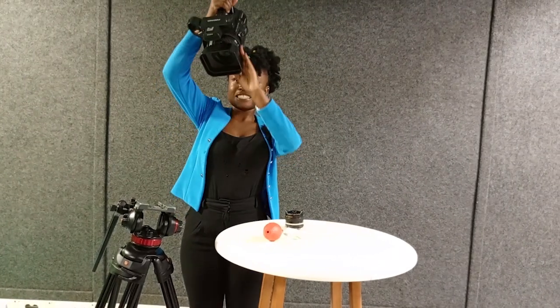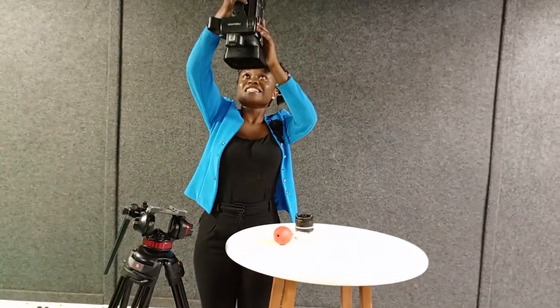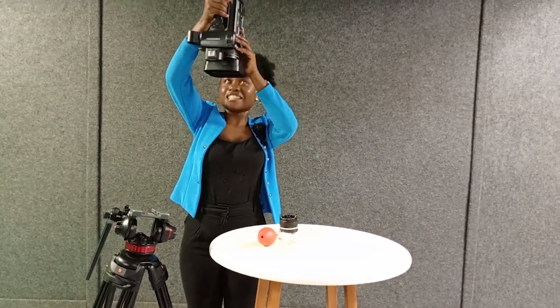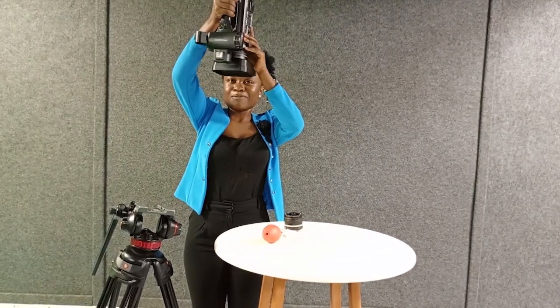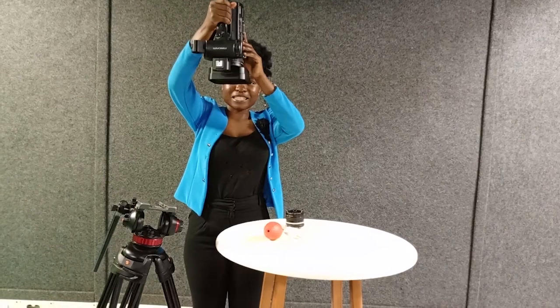Another one is bird's view. You put your camera like this. Your camera is facing exactly downward, just like the way a bird faces downwards. Yes, bird's view.